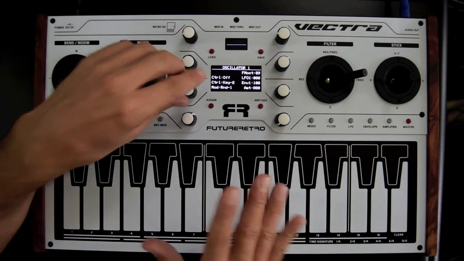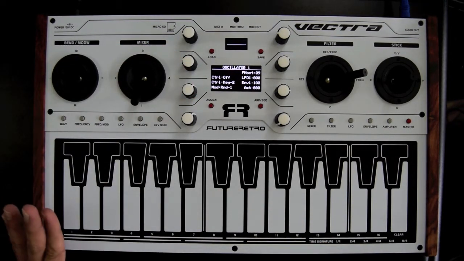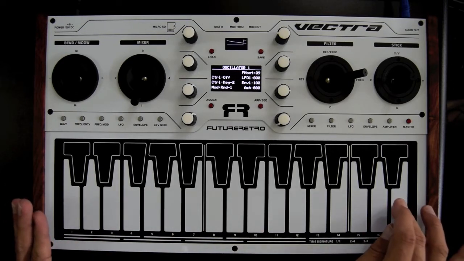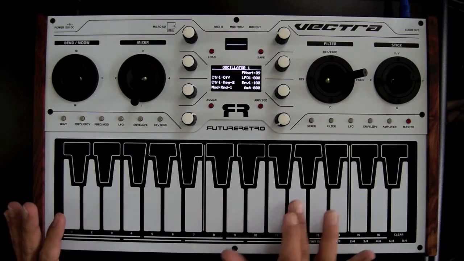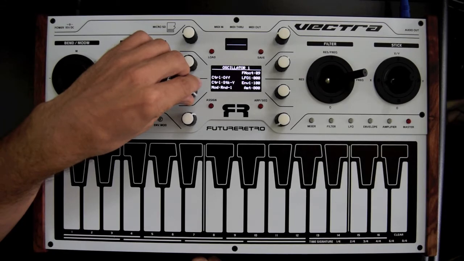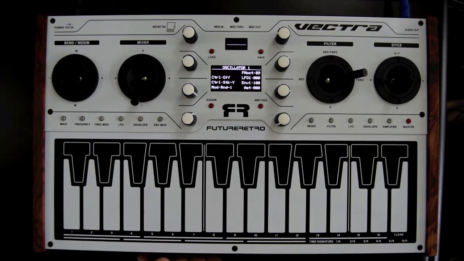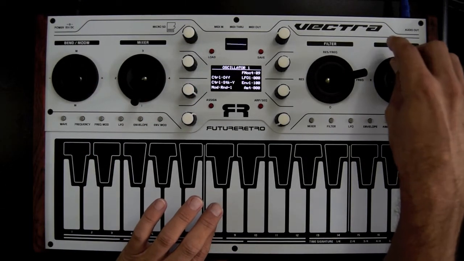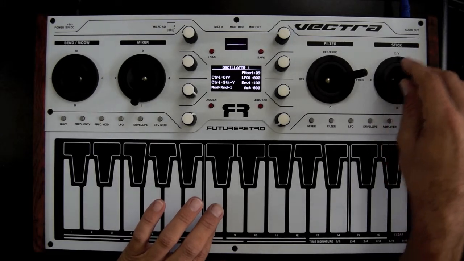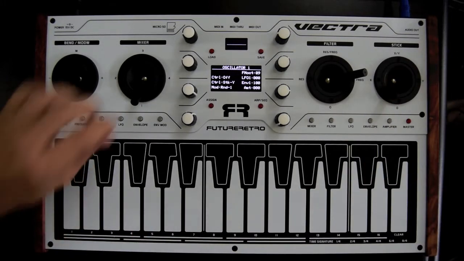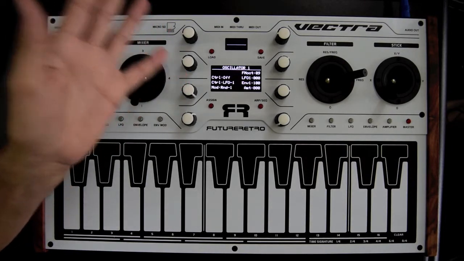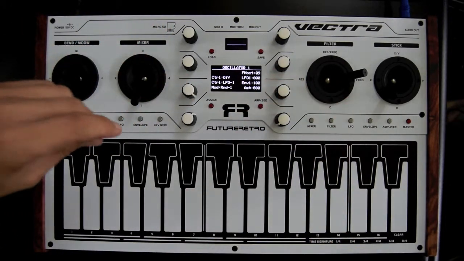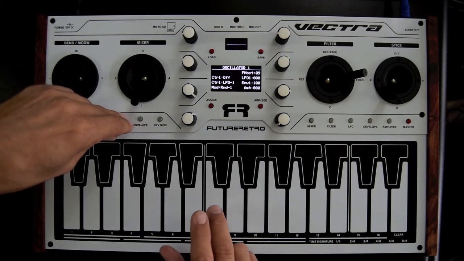Let's try something else. Key 2 means we're going to have 0 modulation at our low key and the max modulation up at our high key. And you get the idea. Let's say we want to assign the stick. We can do that. And we could even assign, let's say, LFO 1 to control the amplitude of envelope 1. And that's kind of interesting.